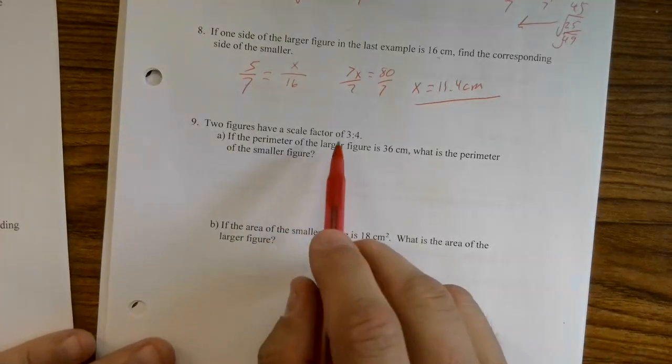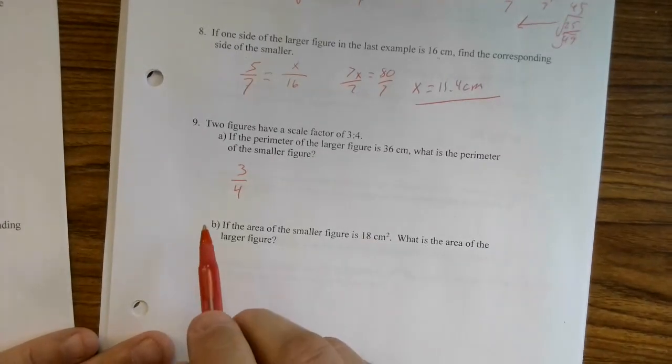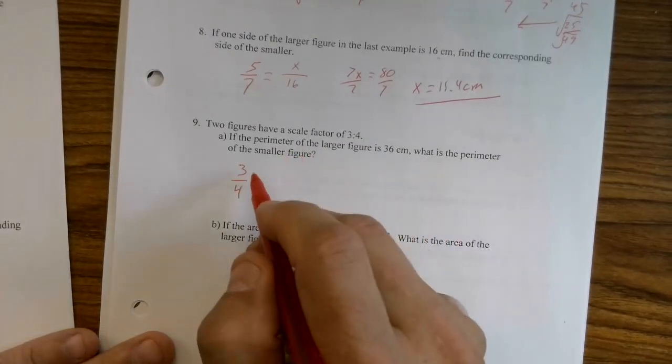If two figures have a scale factor of 3 to 4, so that's their scale, their similarity ratio, the perimeter of the larger one is 36. What is the perimeter of the smaller one?